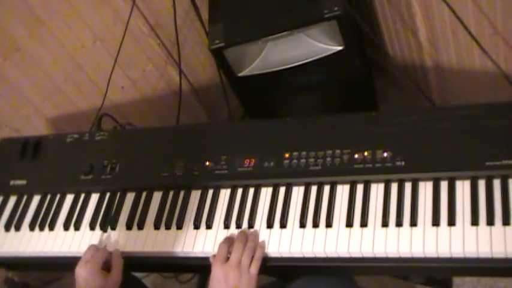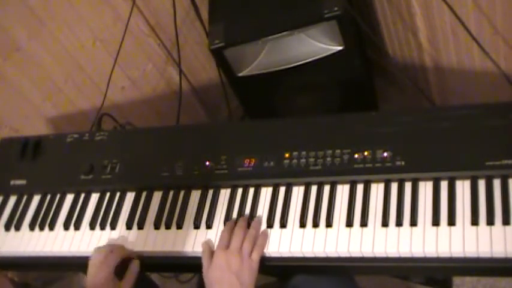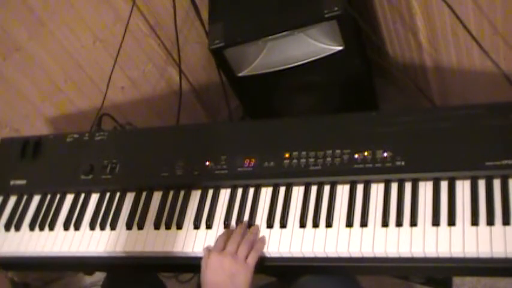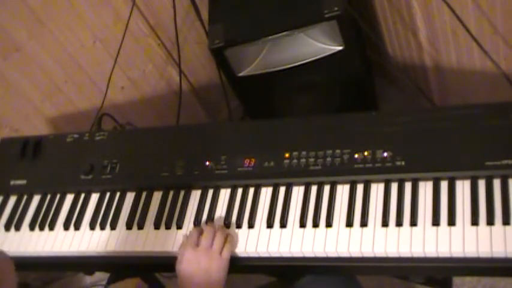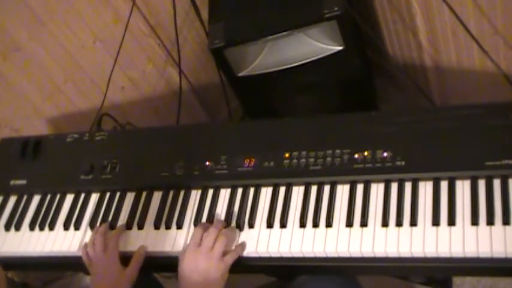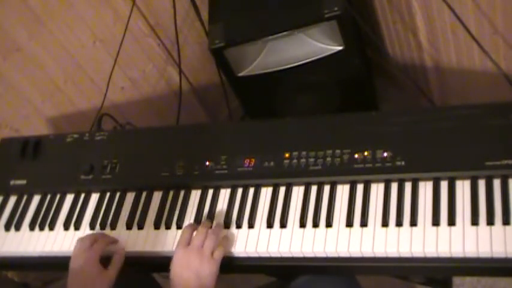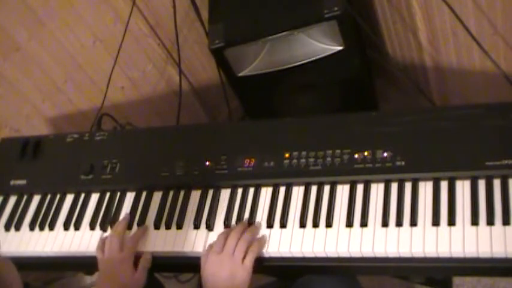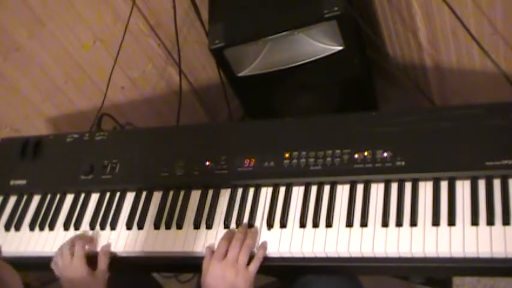And I'll show you that even sounds right, because you're using the circle of fourths when you're playing the song here. See how I went?